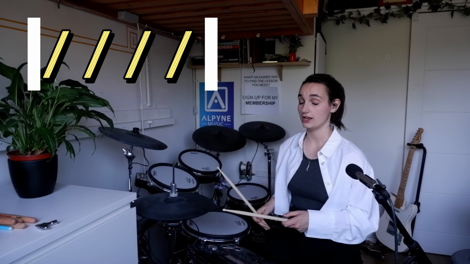So a great exercise would be to go from quarter notes for a bar. Remember, eighth notes is twice as fast, and then 16th notes is twice as fast as that. So if we put it all together, 1, 2, 3, 4, 1 and 2 and 3 and 4 and 1 e and a 2 e and a 3 e and a 4 e and a 1, 2, 3, 4. So hopefully that makes sense.